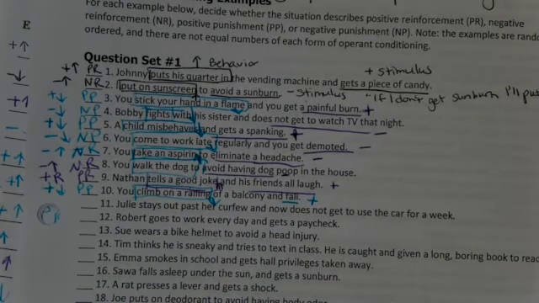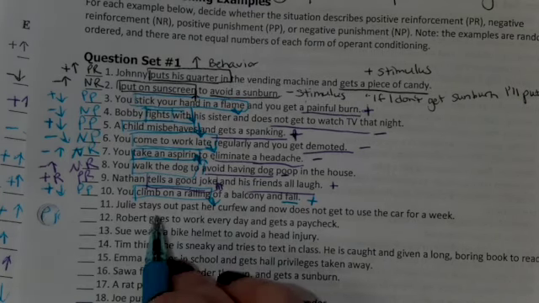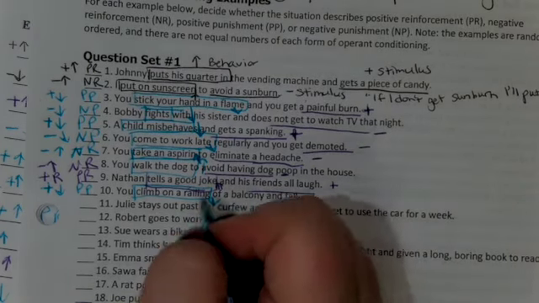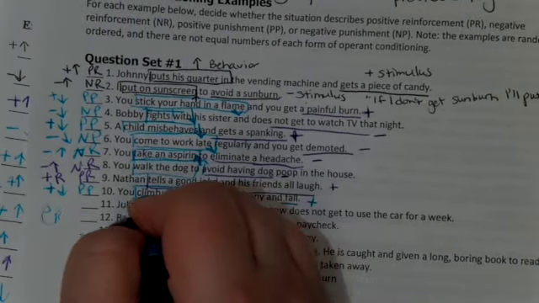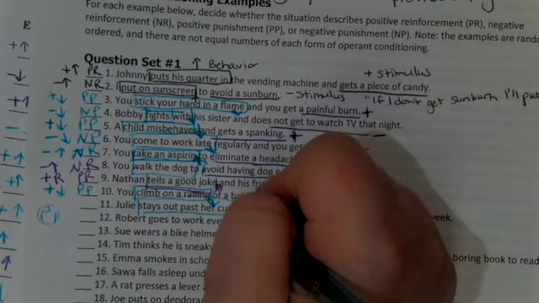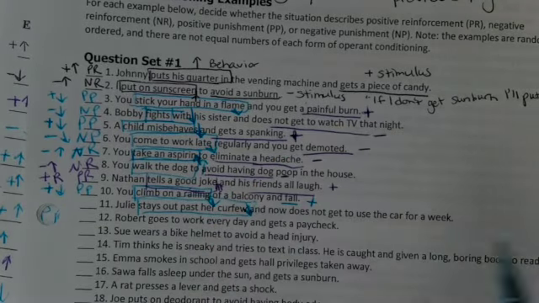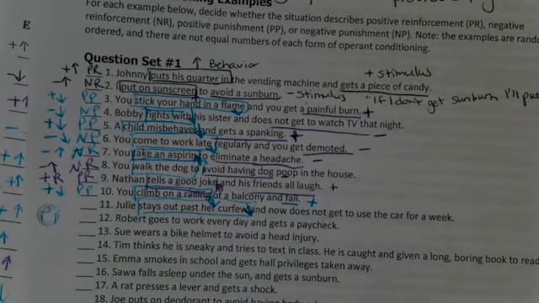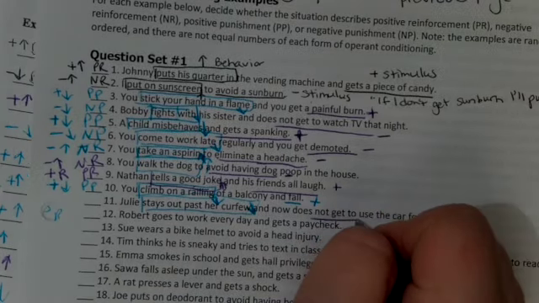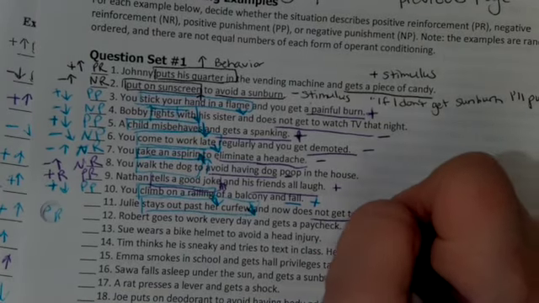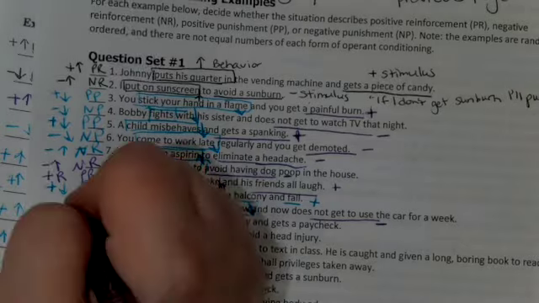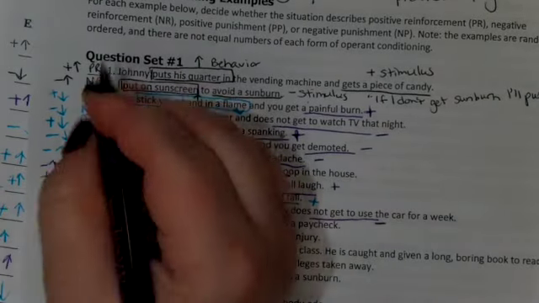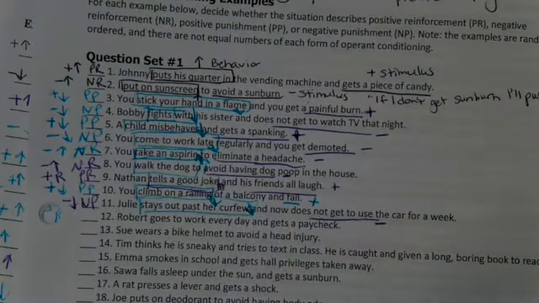Next, Julie stays out past her curfew and now does not get to use the car for a week. So Julie stays out past her curfew. That's the behavior. That's inappropriate behavior. I want to decrease that. Now she does not get to use the car. So the stimulus is not using the car. So therefore it's getting taken away. So negative, decreasing. This is a negative punishment.